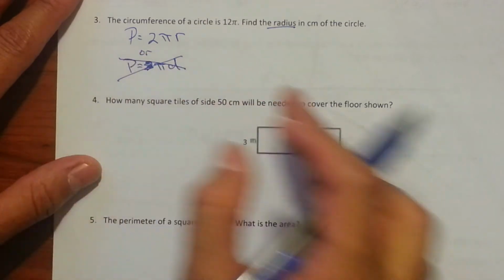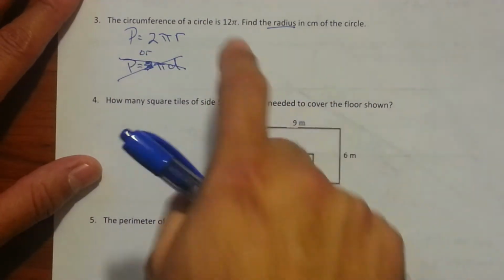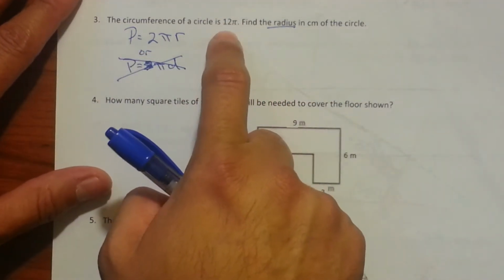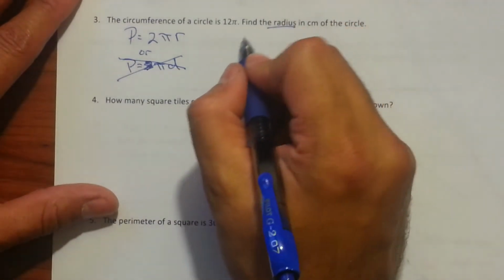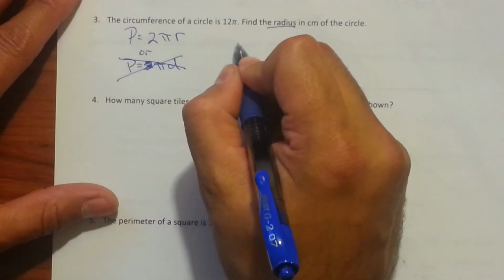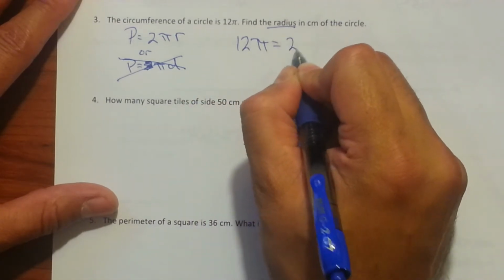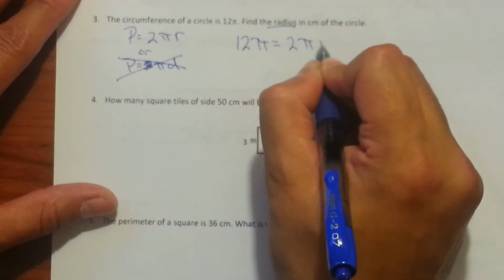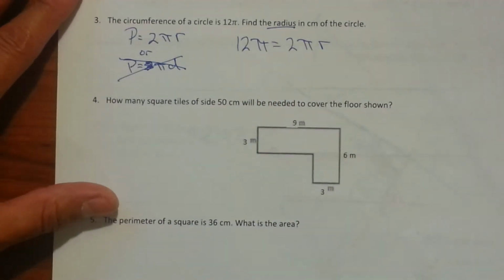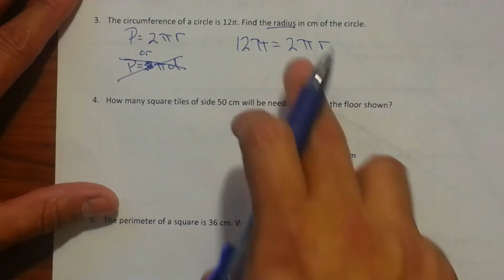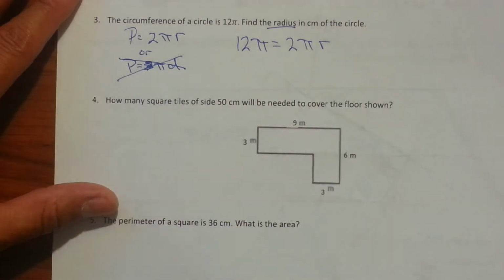Now, this formula is in your notes. It should be somewhere in your notes. So now I give you the answer here. We need to work it backwards. So it says this is going to be 12 pi. So 12 pi is equal to 2 pi r. And we're trying to get r by itself. So the 2, the pi, and the r are all multiplying together.